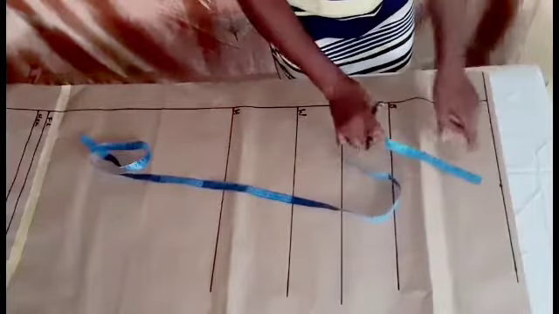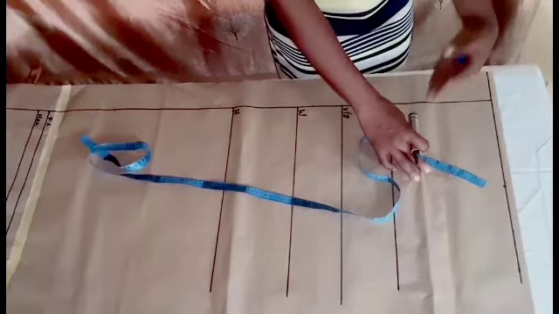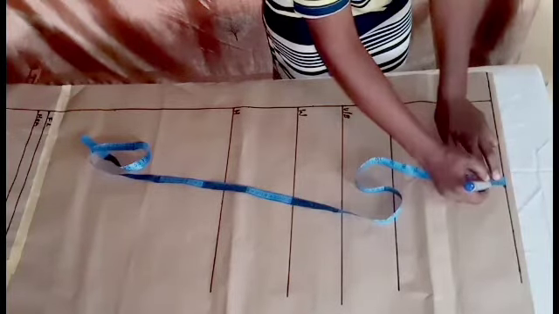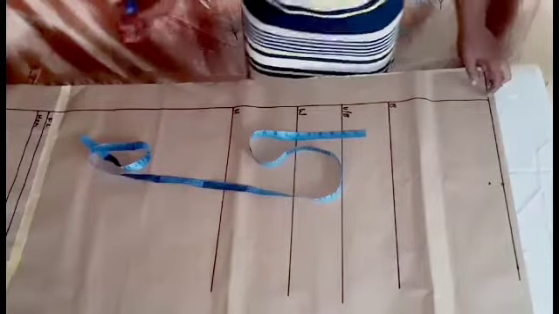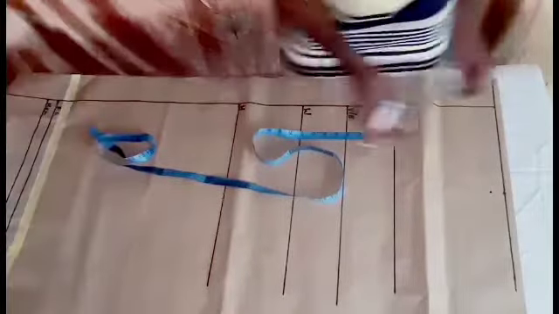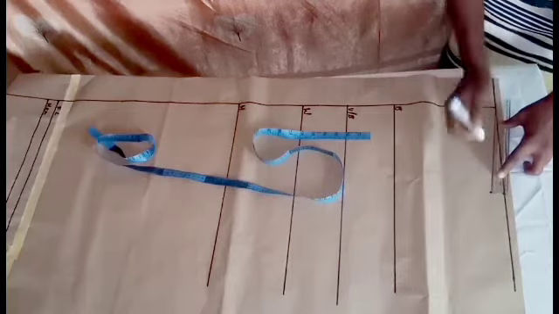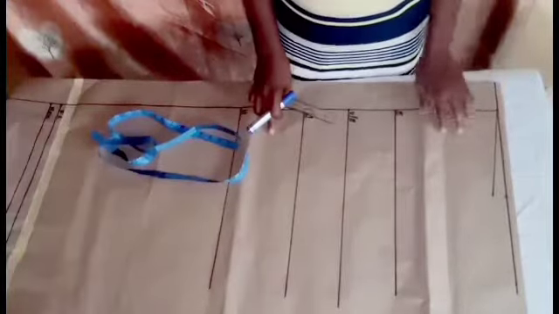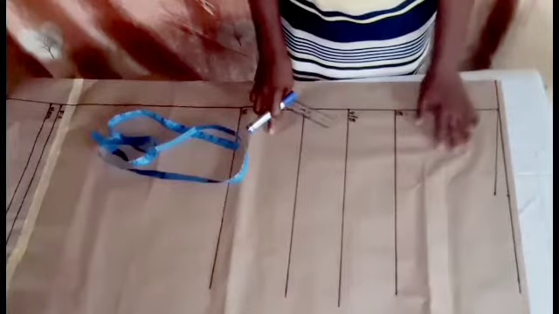Now, from this shoulder point, we'll step down by 1 inch because of the shoulder slope. So I'll come down by 1 inch. From this 1 inch, I'll connect it to these points, so just connect it to this side. So we are not cutting out the neckline for now. That will be cut with the back.